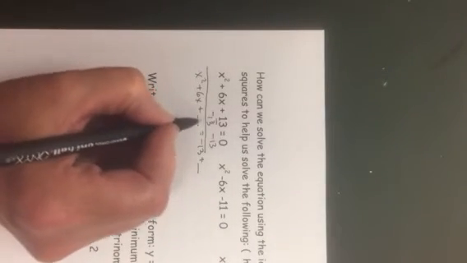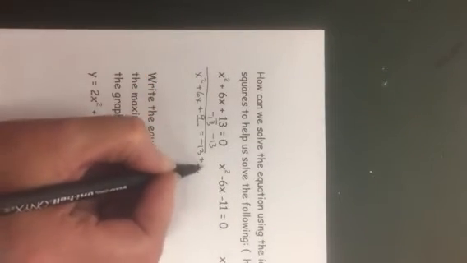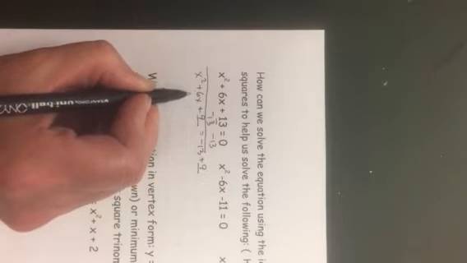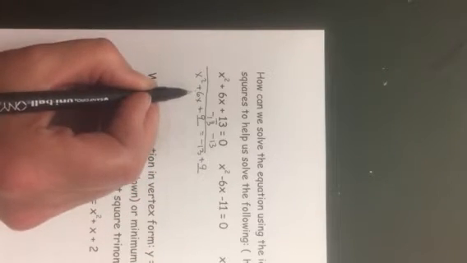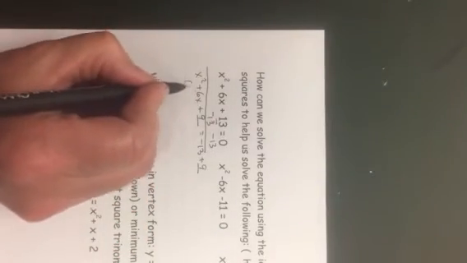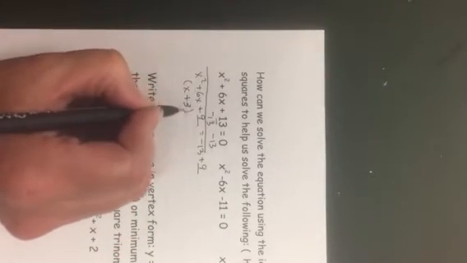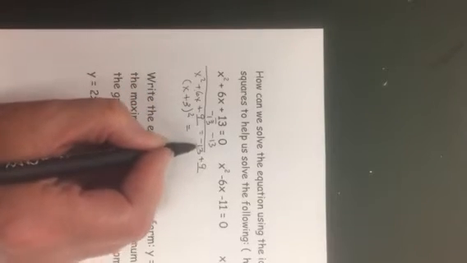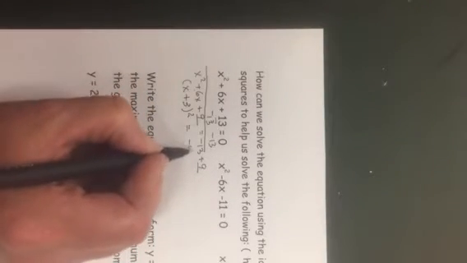So, let's see. If I remember, it has to be a 9. Divide the middle term by 2, square it. 6 divided by 2 is 3. 3 squared is 9. That's an easy way to do it. All right, so this has got to be x plus 3 squared. Negative 13 plus 9 is negative 4.